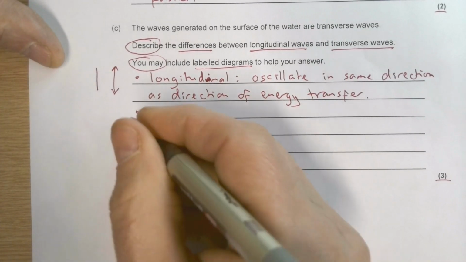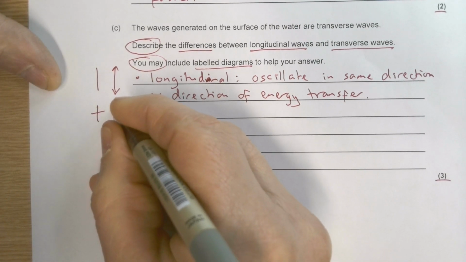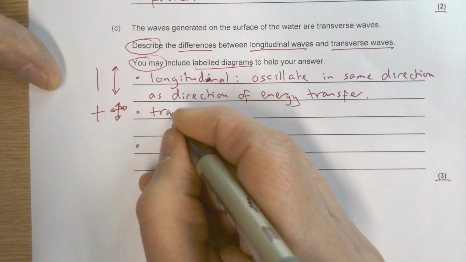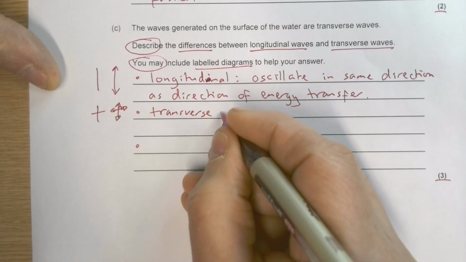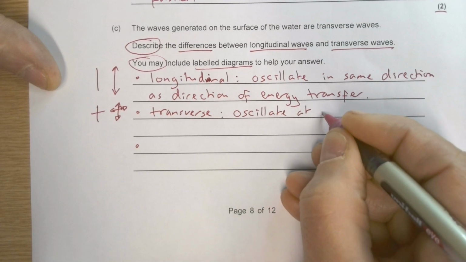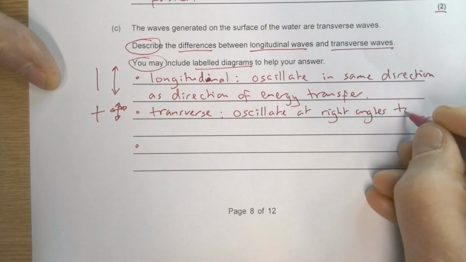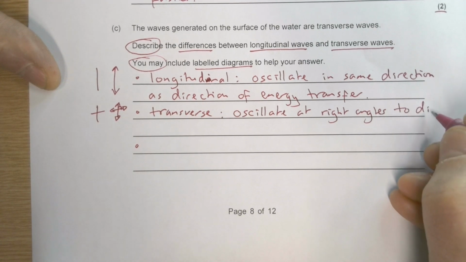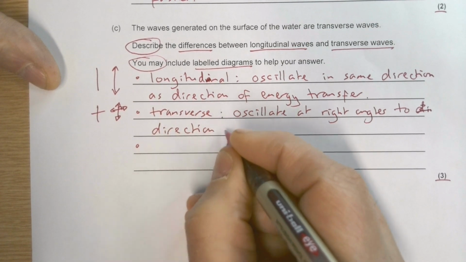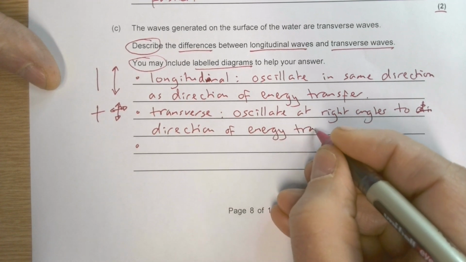Okay, the next one we've got is transverse, T. So now we've got perpendicular, right angle oscillations. It's not all the same direction. So transverse waves oscillate at right angles to the direction of energy transfer.